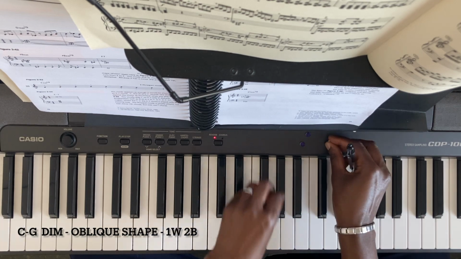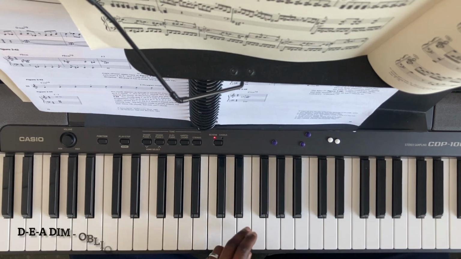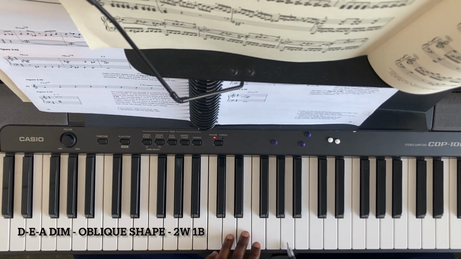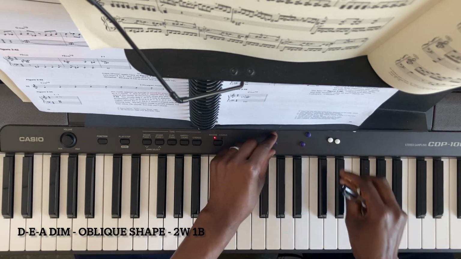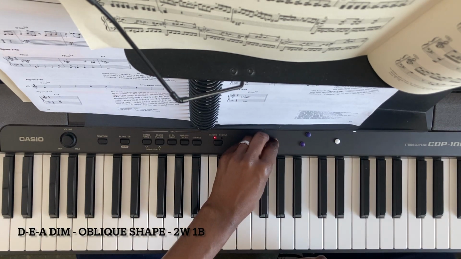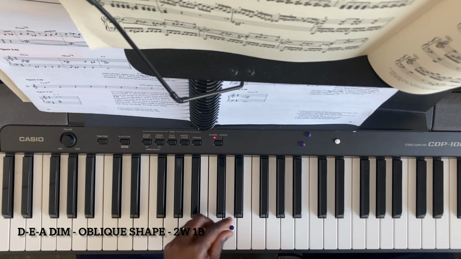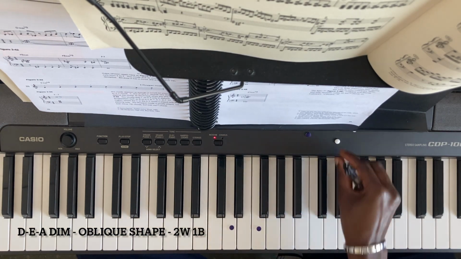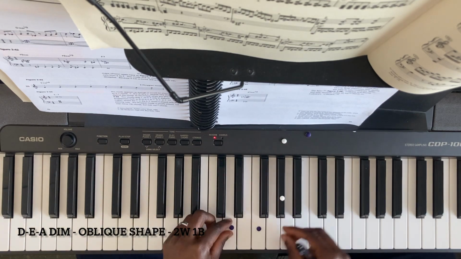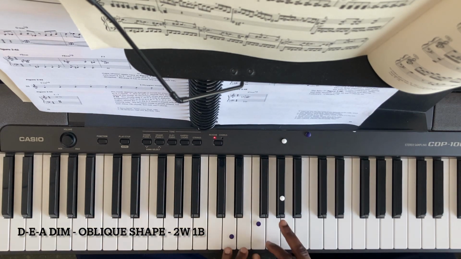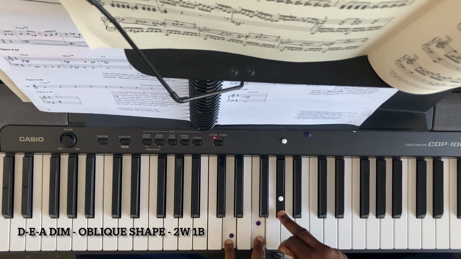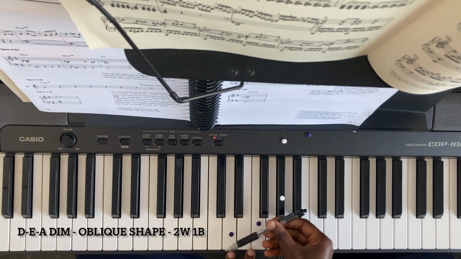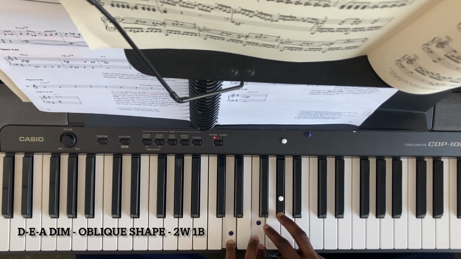Next set will be the D, E, and A, where you still have the oblique shape. Let's put it this way. Right? You could draw your oblique shape, but the difference is you have two white keys and one black one.